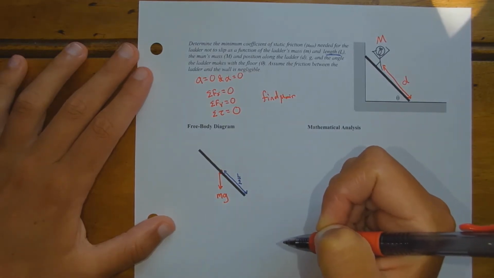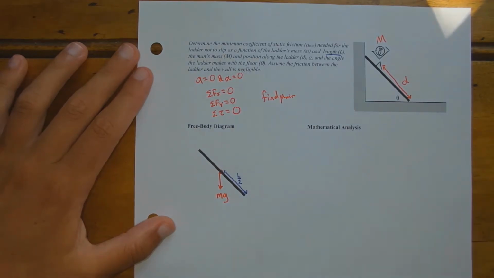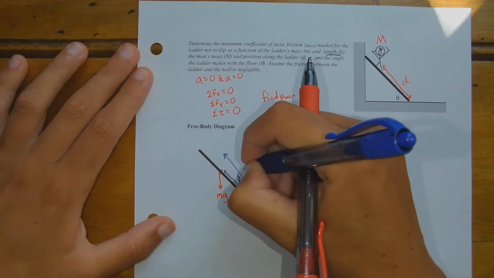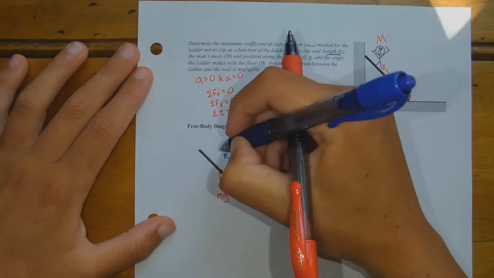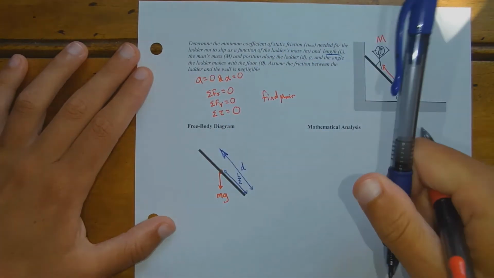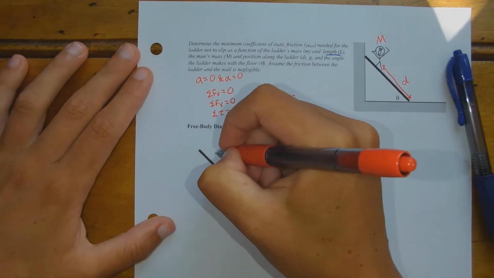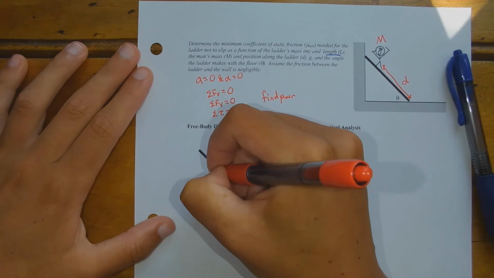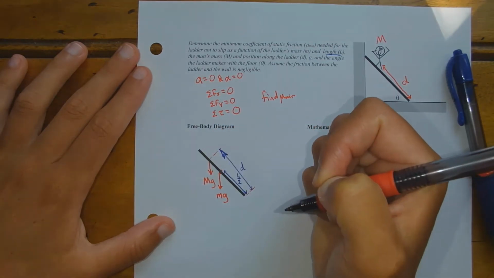The other forces come from things that are touching the ladder. The man is touching the ladder, and the man is a distance little d along the ladder. So this force, I should make that a little longer. This force is acting straight down. This is capital M times g.